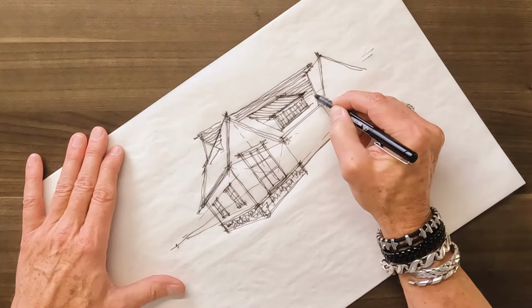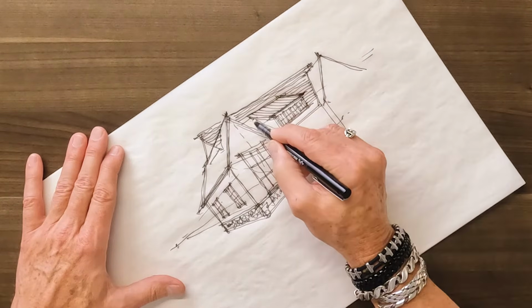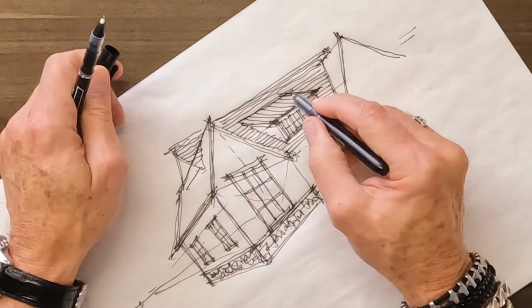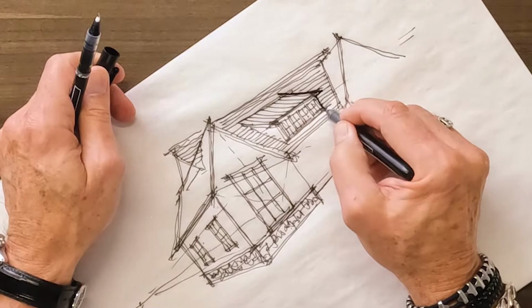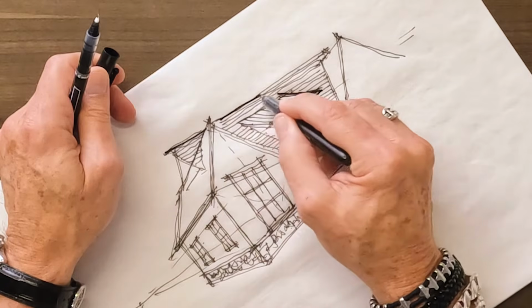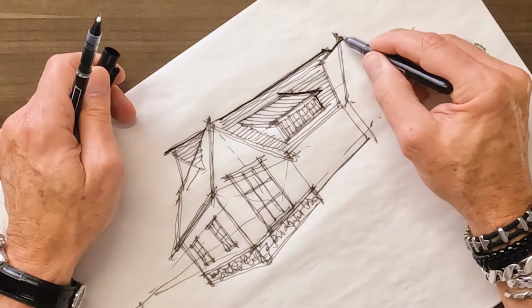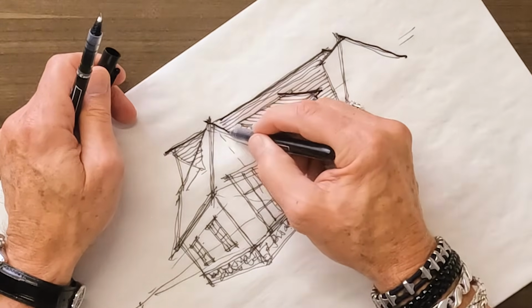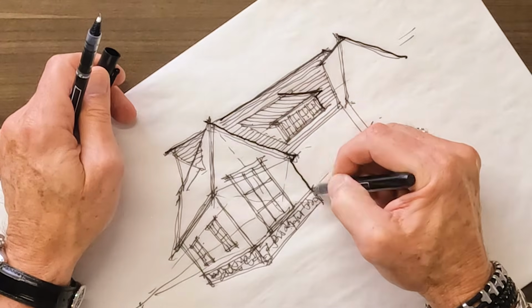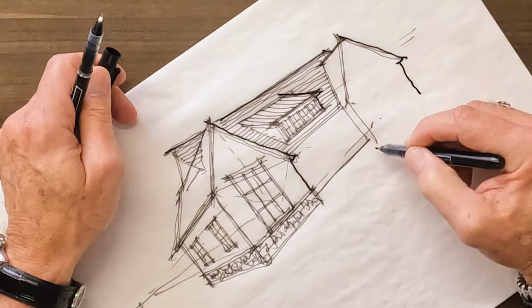Now I want to thicken that line because when I start putting texture to the drawing, I've lost a little bit of the clarity of my drawing. So I put a fatter pen out and I'll highlight the edges. I'll highlight the edge of the roof. I'll highlight the edge of this roof to strengthen the design and the drawing.